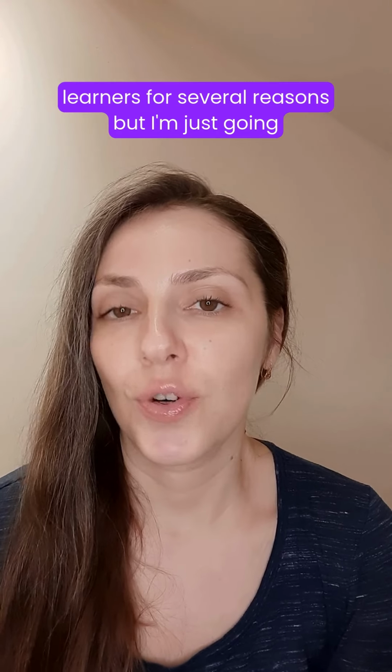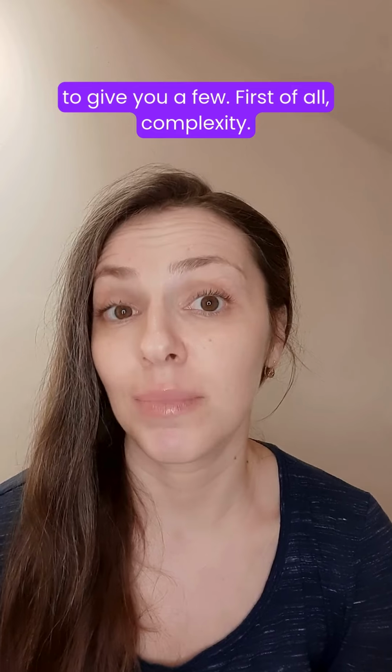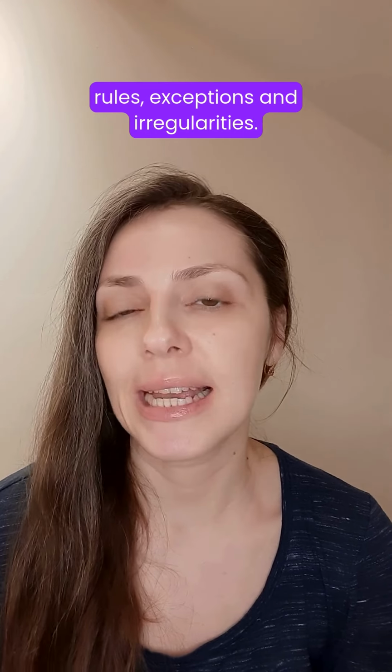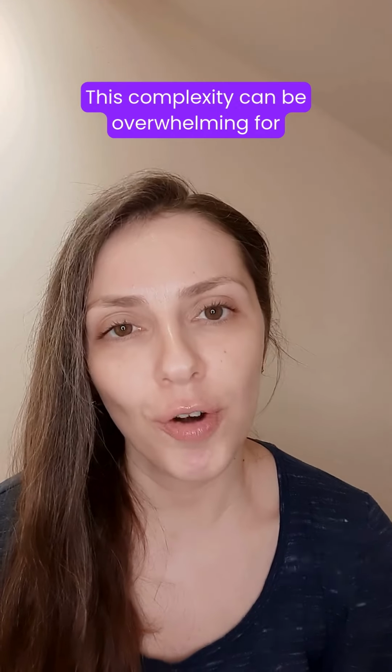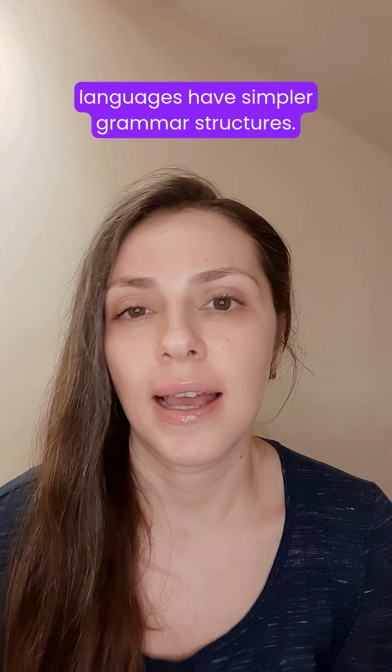So let's get started. English grammar can be challenging for English learners for several reasons, but I'm just going to give you a few. First of all, complexity. English has a complex grammar system with many rules, exceptions, and irregularities. This complexity can be overwhelming for learners, especially those whose native languages have simpler grammar structures.